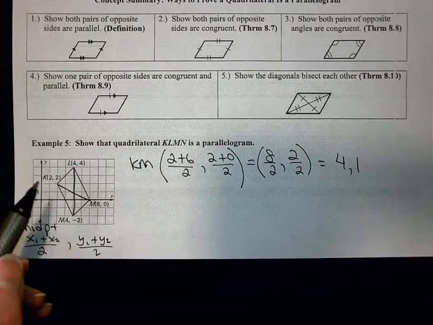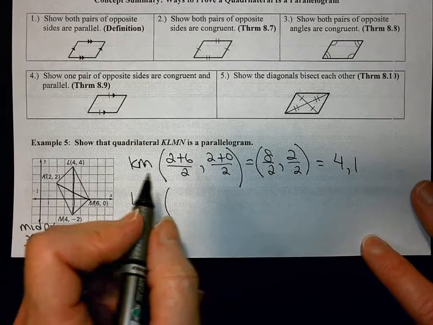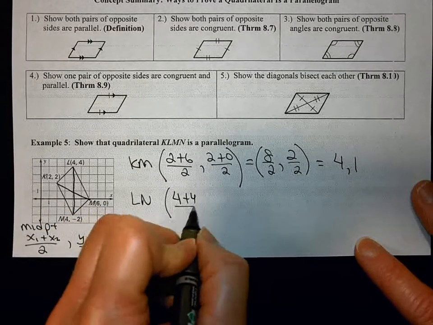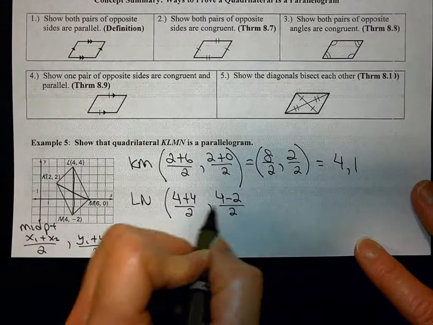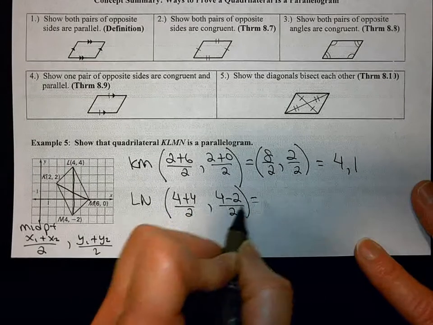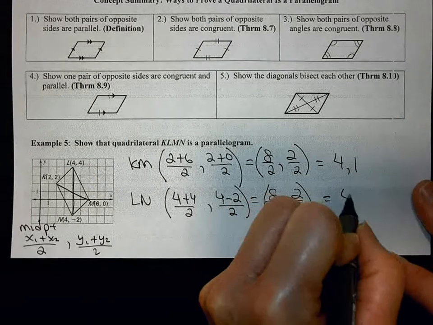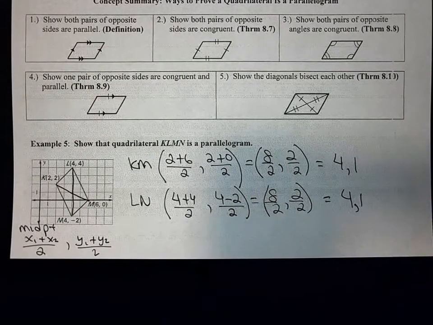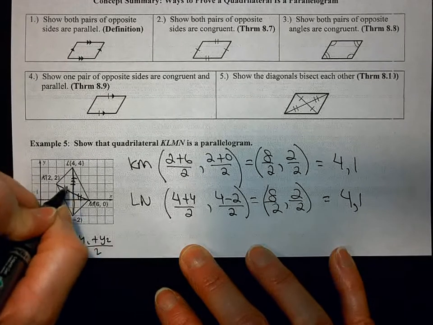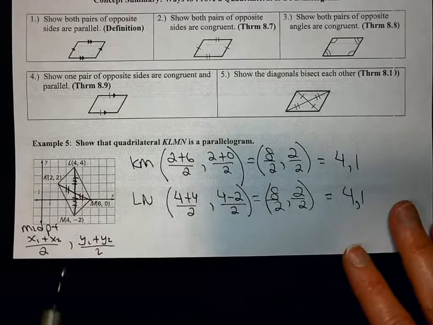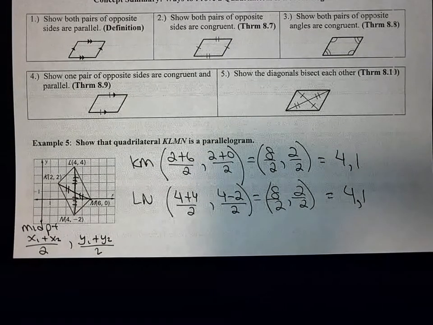Okay, that was going this way, now we're going to go this way. So LN, again, same thing, x plus x over 2, y plus y over 2, and it's really 4 plus a negative 2. Okay, so 8 over 2, 2 over 2. Since the midpoint meets at 4, 1 on both of them, that means this piece is congruent to that piece, and this piece is congruent to that piece, which, remember, if we show the diagonals bisect each other, proves that it's a parallelogram. So that's it on 8.3.